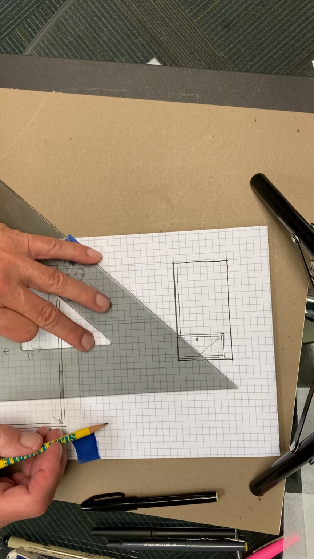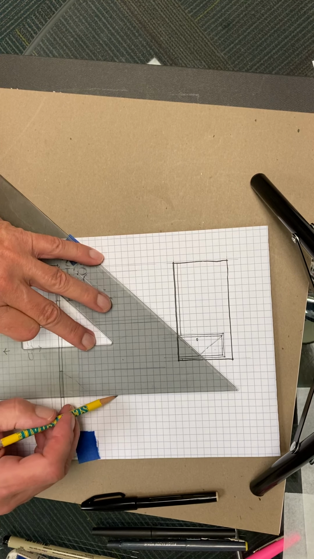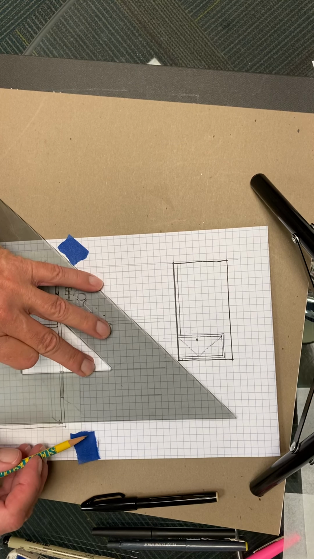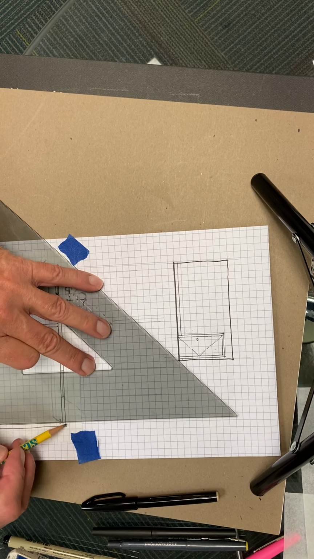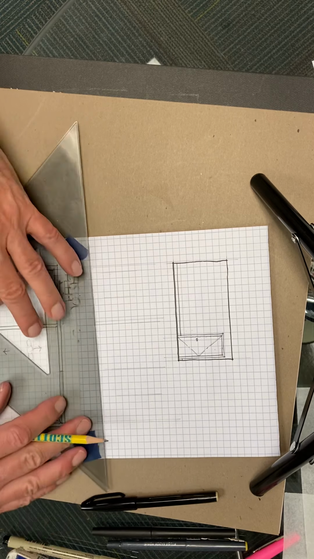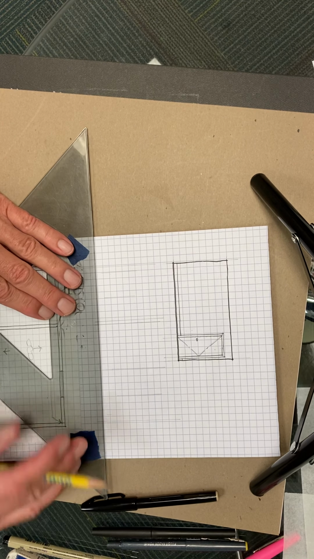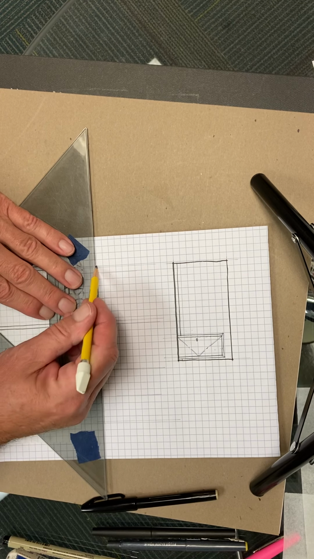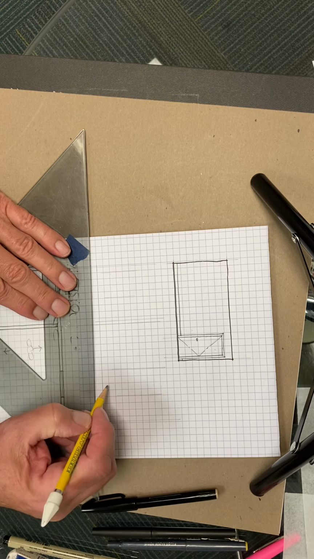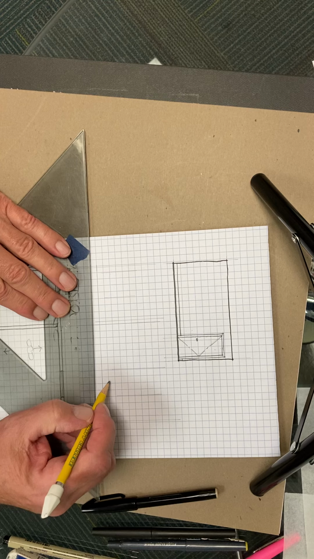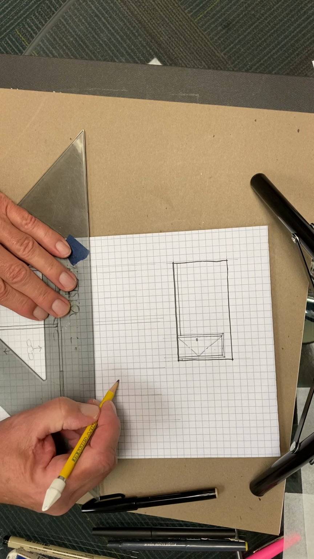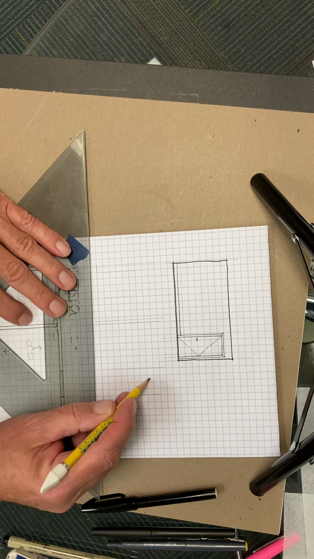The grid paper is really handy for this because it keeps our lines really straight. And then my inside wall. All right, I'm going to find my floor. I'm just going to say the floor is right here. And then my ceiling height is 8 feet. 1, 2, 3, 4, 5, 6, 7, 8.